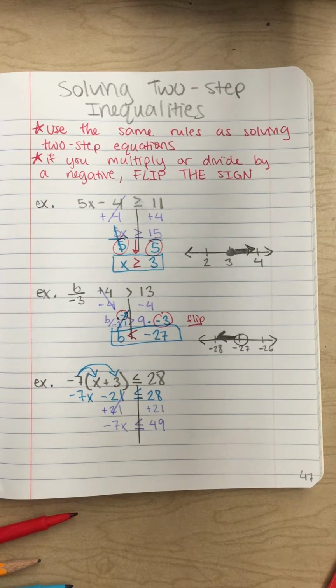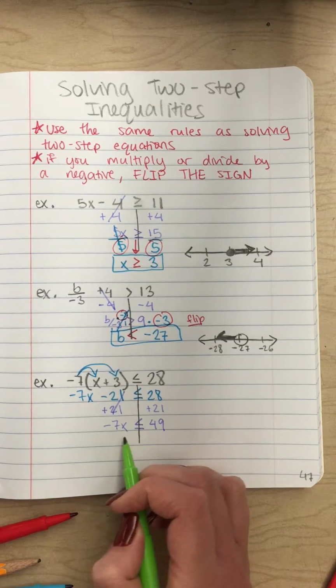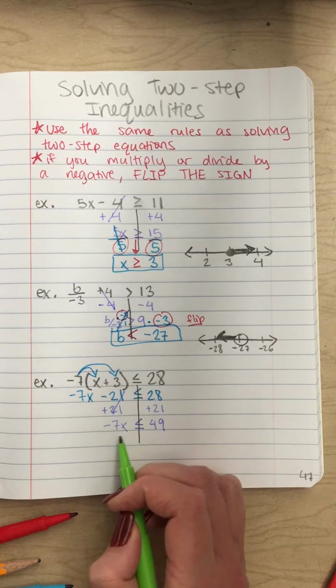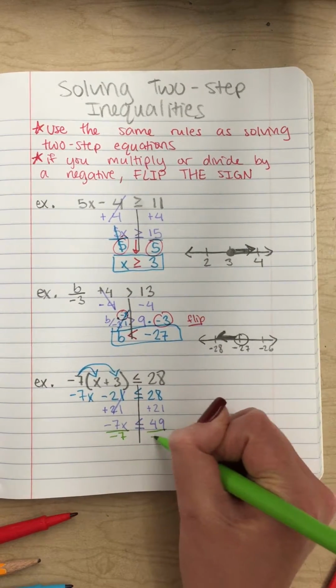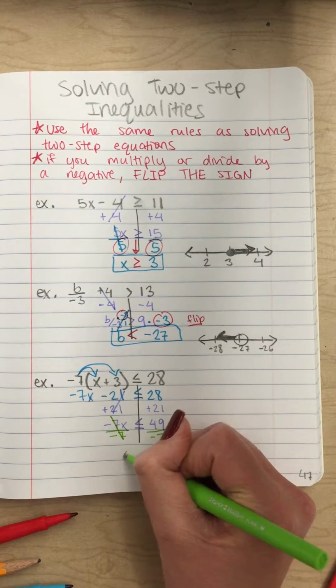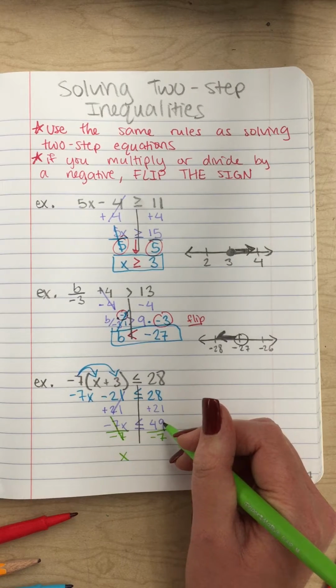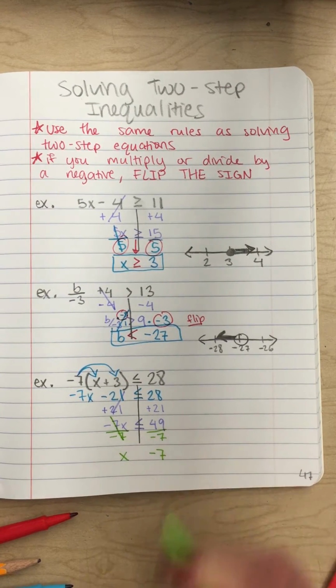And then my last step, I have x. Negative 7 is right next to the x, so that means multiplication. The opposite is division. So I need to divide both sides by negative 7. Negative 7 divided by negative 7 is 1. I have x. 49 divided by negative 7 is negative 7.